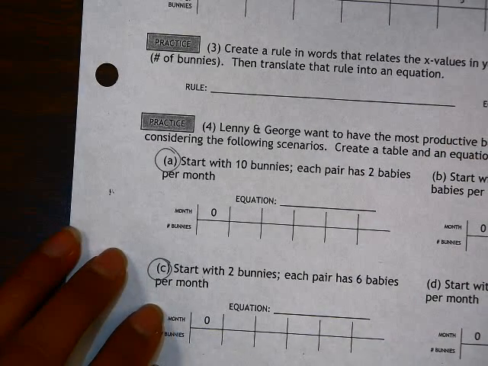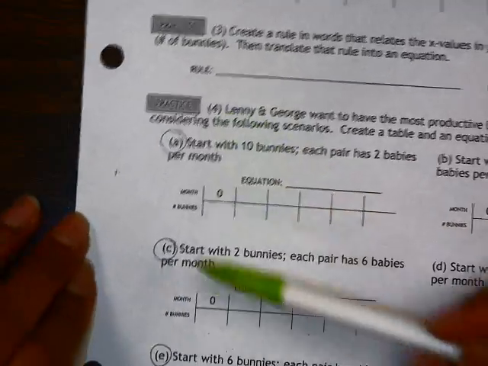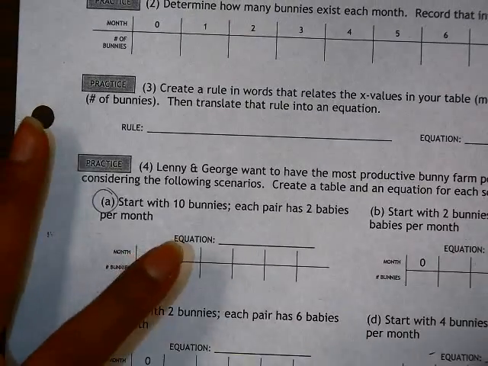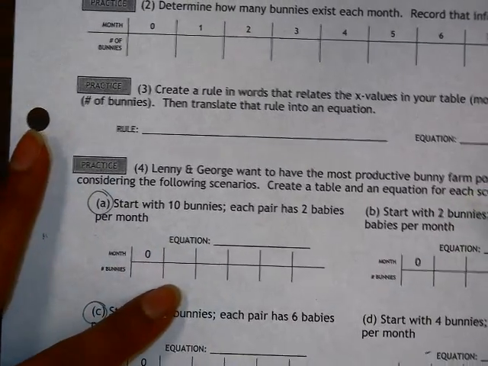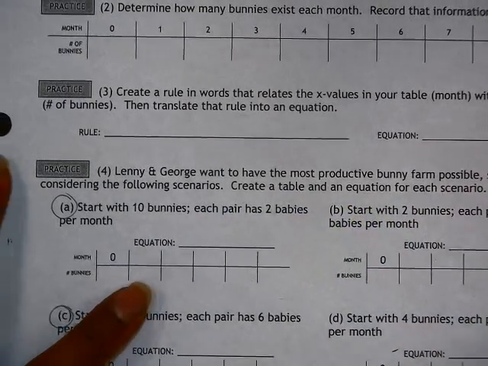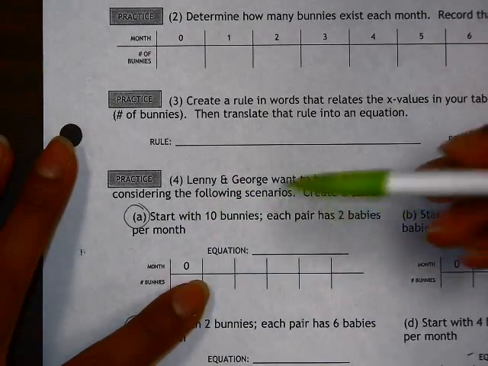All right, this is worksheet 14.1, and we're going to look at number 4, A, C, and E. So the scenario here is Lenny and George want to have the most productive bunny farm possible, so they're considering the following scenarios. Create a table and an equation for each scenario. So let's look at the first scenario, which is that they're going to start with 10 bunnies.